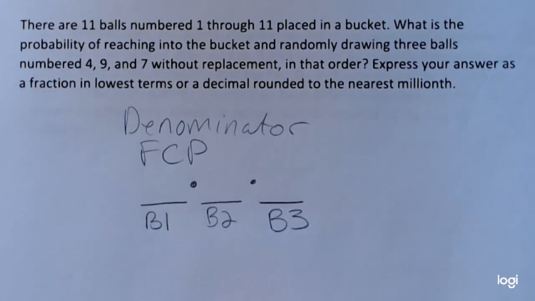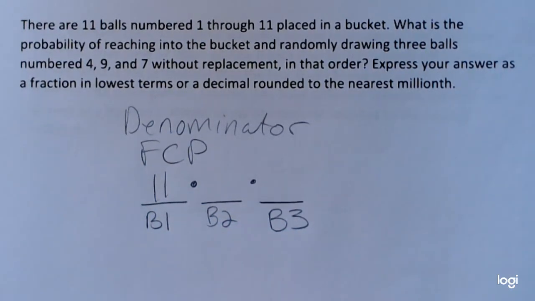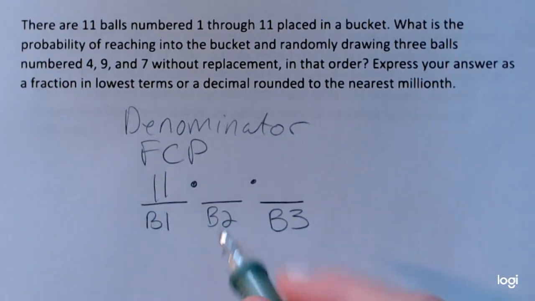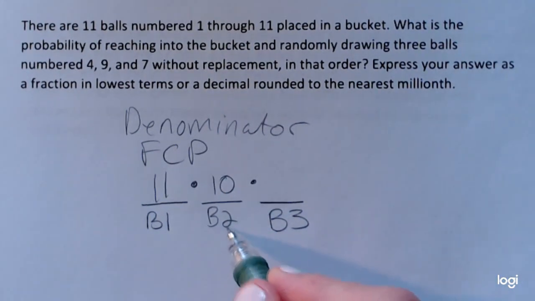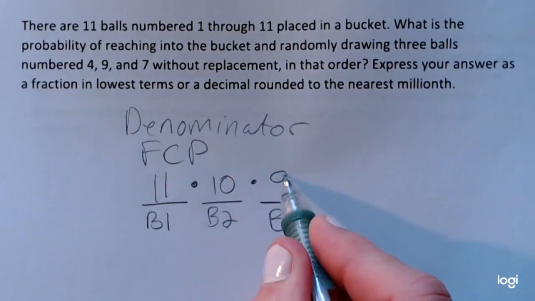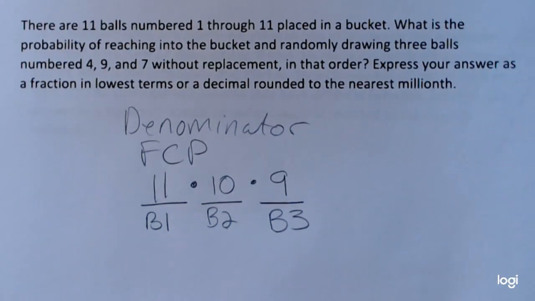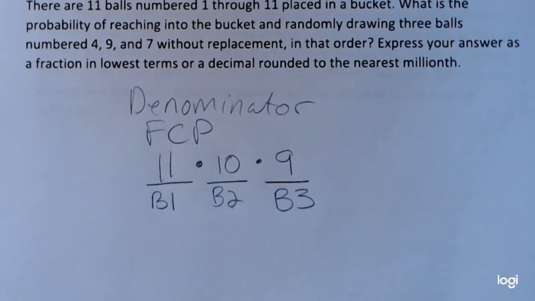So if I'm selecting 3 balls and I have 11 to start with, there's 11 ways to select the first ball. And then we are selecting without replacement, so the next factor will be reduced by 1. So there's 10 balls left for selecting ball 2, and again without replacement we'll have 9 balls left for ball 3. Alright, so the denominator represents all ways we can randomly select 3 balls without replacement, and we're not looking for any particular ball or balls.